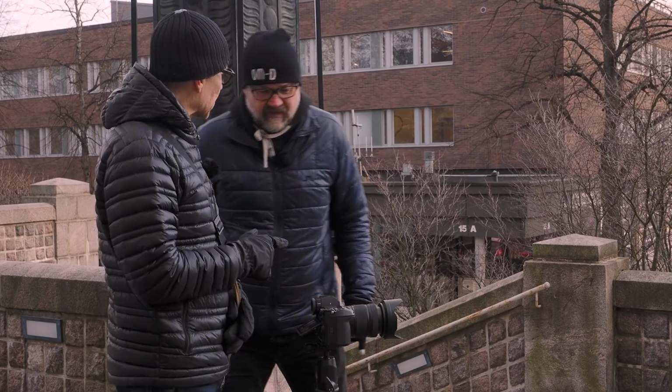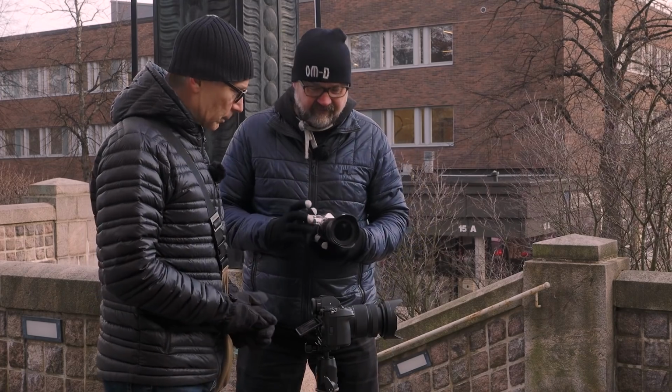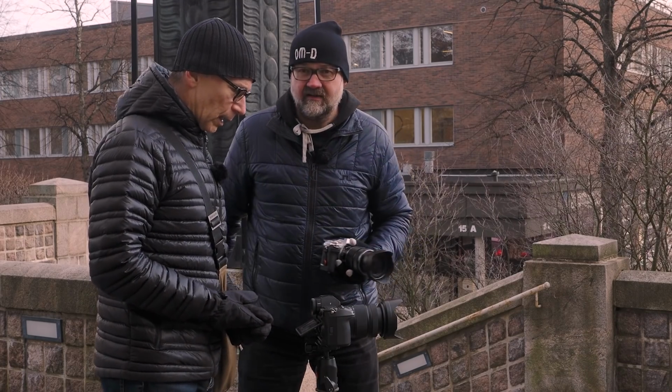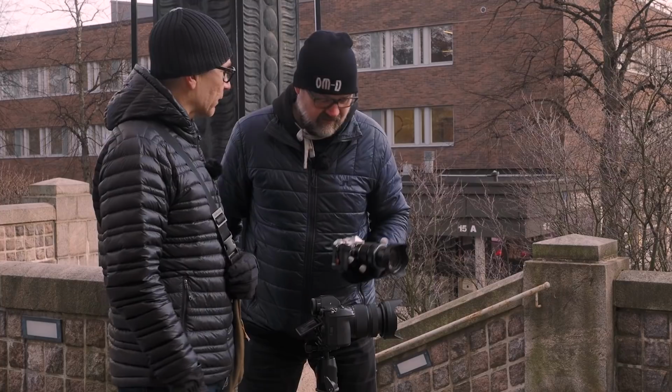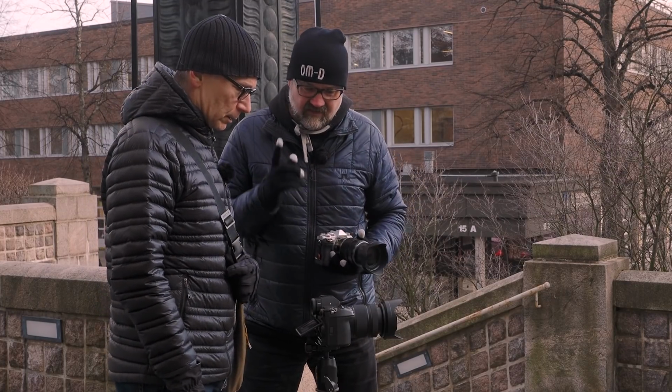So it's 50 millimeters, right? Yeah, 50 millimeters. We both have 50. What lens do you have there? I have the 24-105 f4. Okay, I have 12-100 millimeters. So they are pretty good. Yes. And we're using f4.